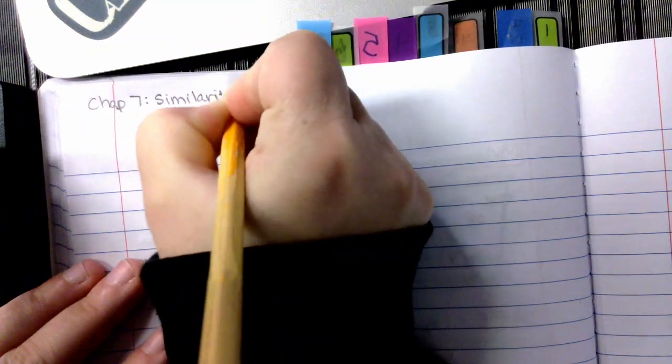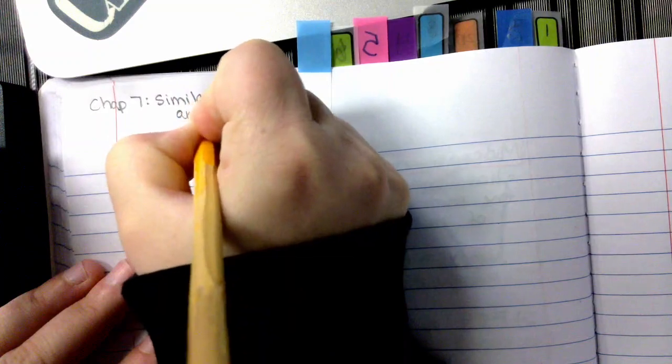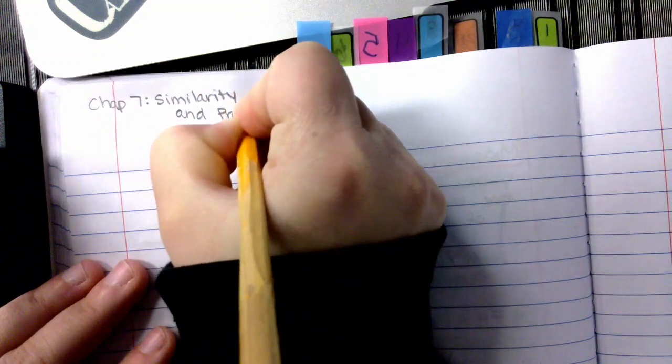Chapter 7 is going to be ratios and proportions. We're going to be talking a lot in this chapter.